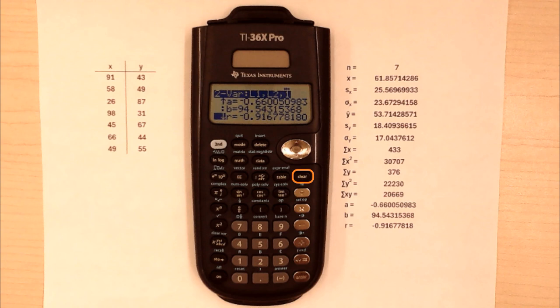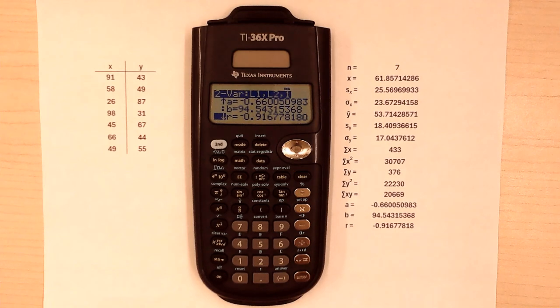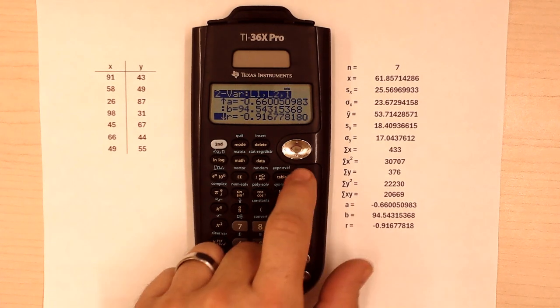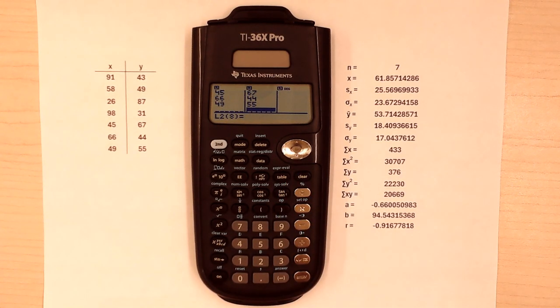Once we're done looking at that data, we can press the clear button, and that'll take us back to the data. And if we press clear again, it will clear out our screen and we're able to do more work.